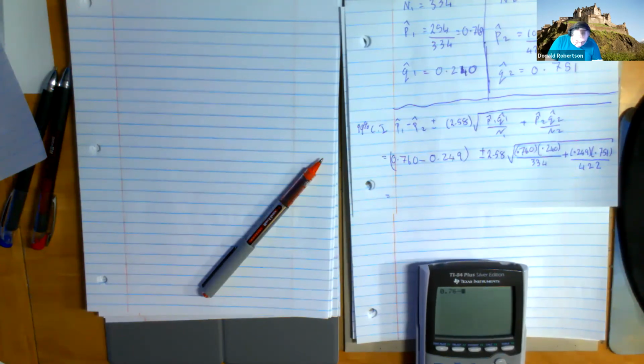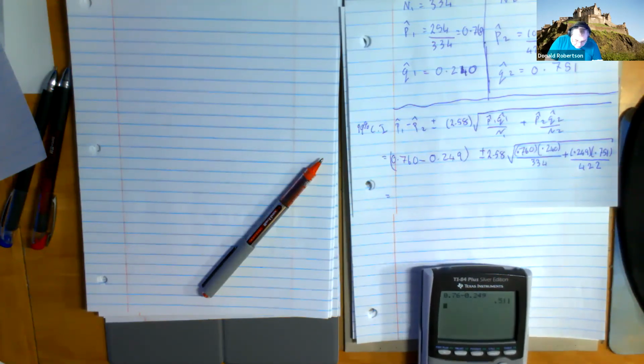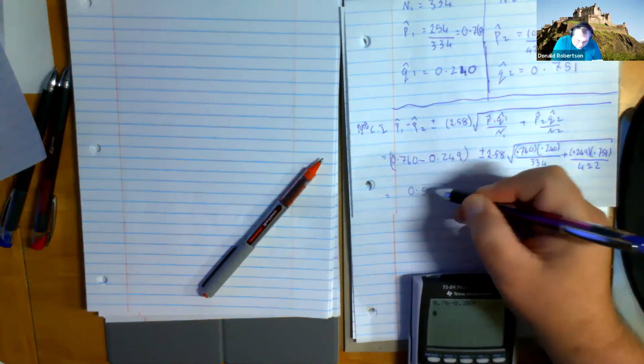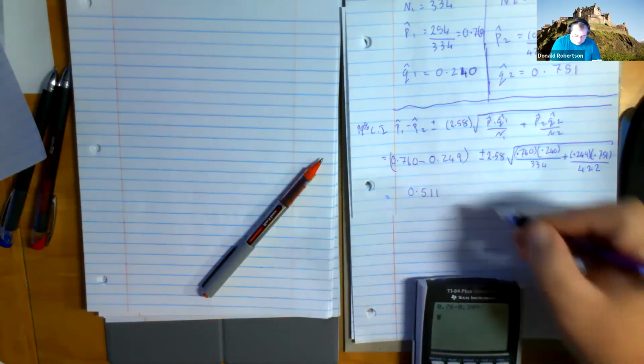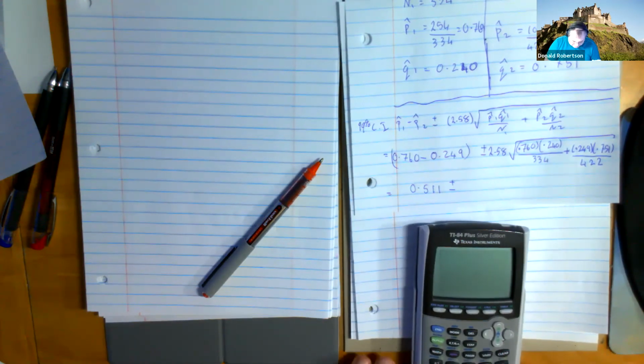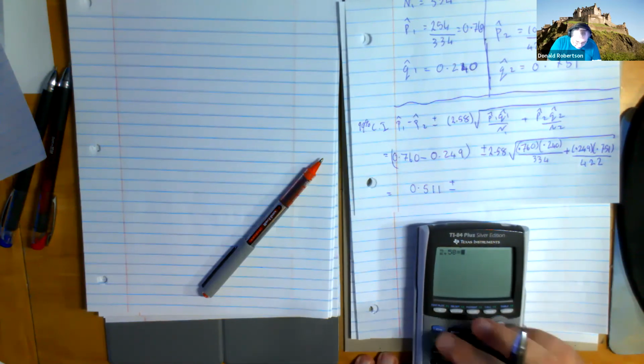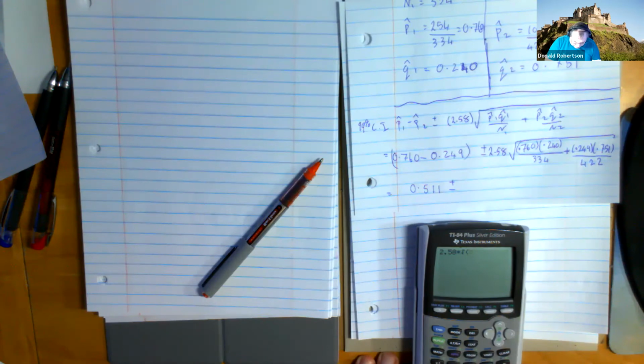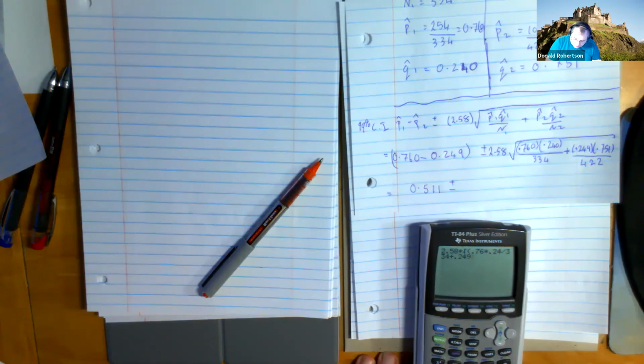0.76 subtract 0.249, and I'm looking at 0.511 plus or minus whatever this looks like. So here it goes. 2.58 times the square root of 0.76 times 0.24 divided by 334, plus 0.249 times 0.751 divided by 422.